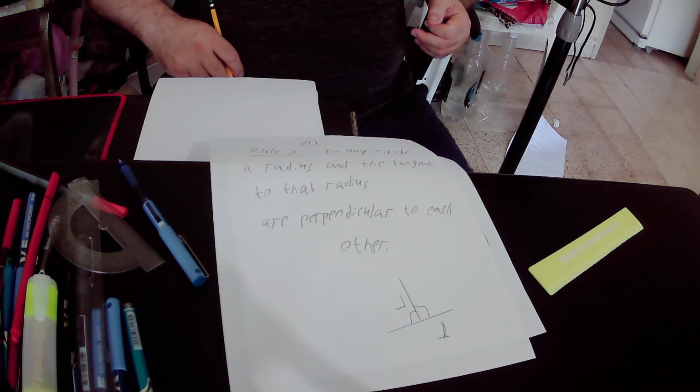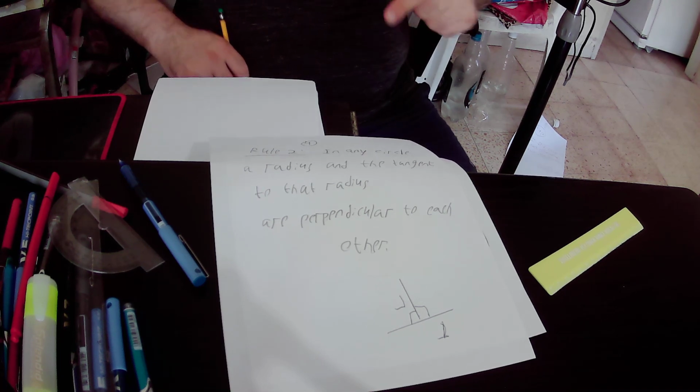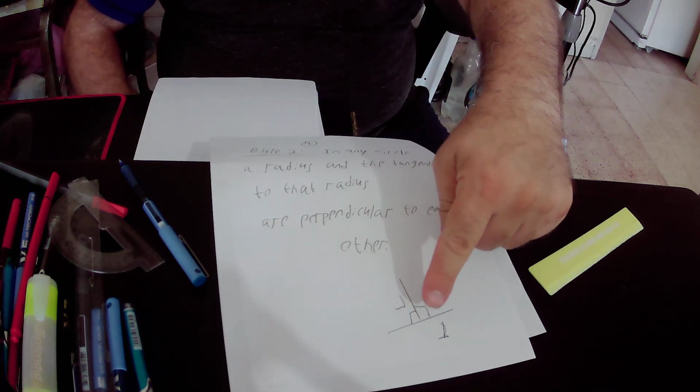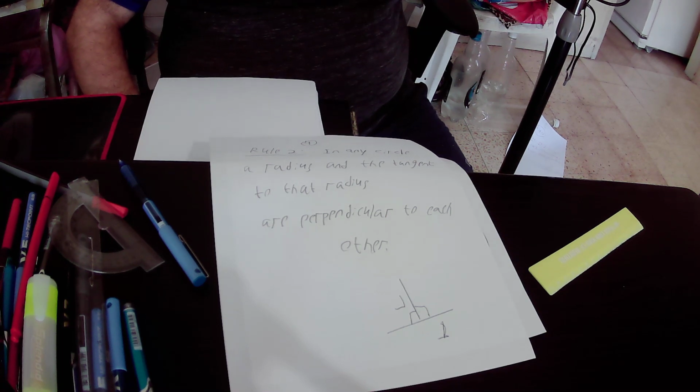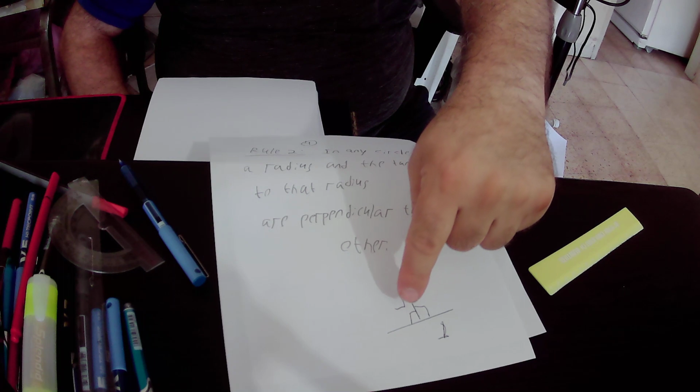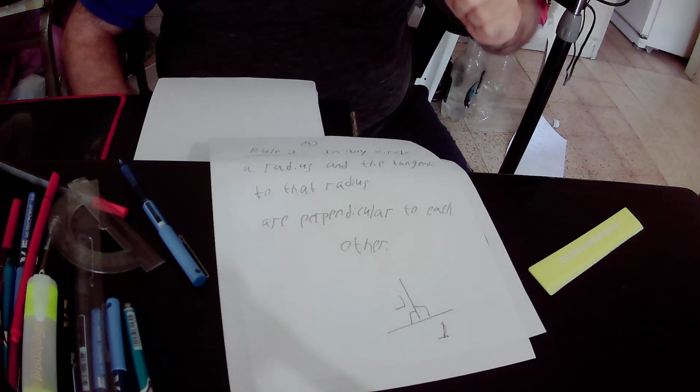Okay, so again, in any circle, a radius and the tangent to that radius are perpendicular to each other. That is to say, this angle is 90 degrees and also this angle is 90 degrees.